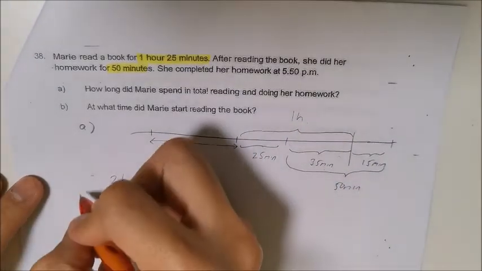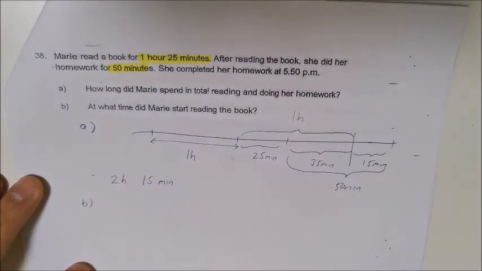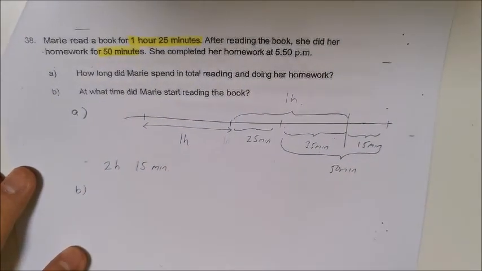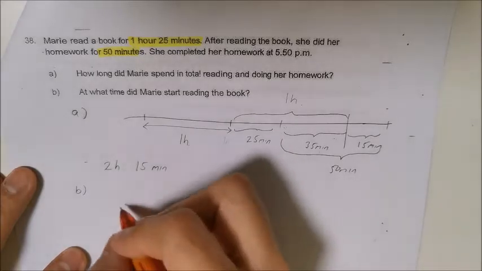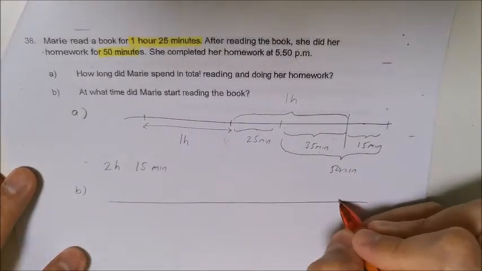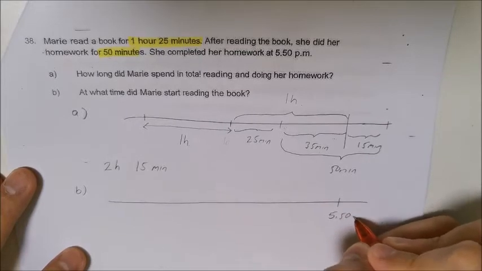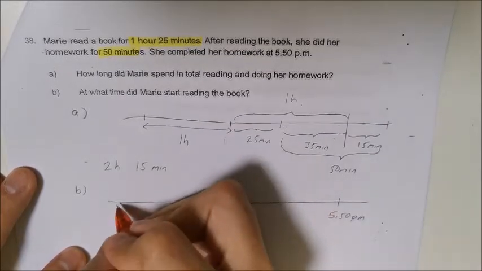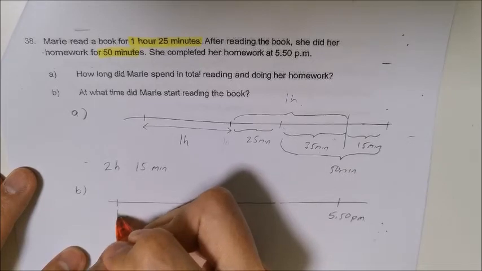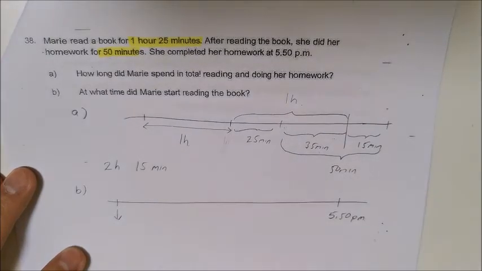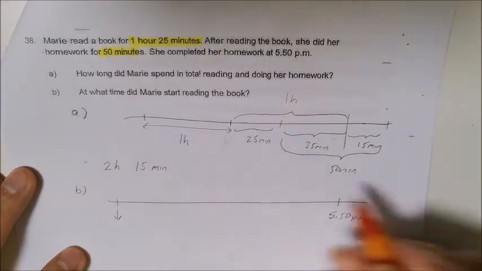And for B, at what time did Mary start reading the book? We know that she finished everything at 5:50 p.m. So at the start here, this is when she started reading the book. I just have to go back 2 hours and 15 minutes.